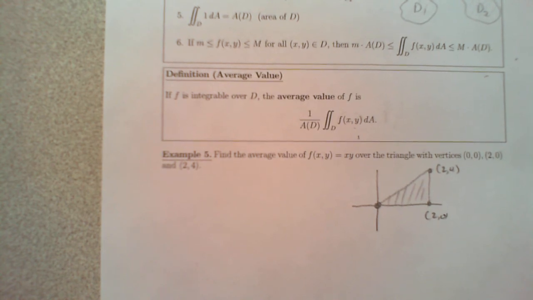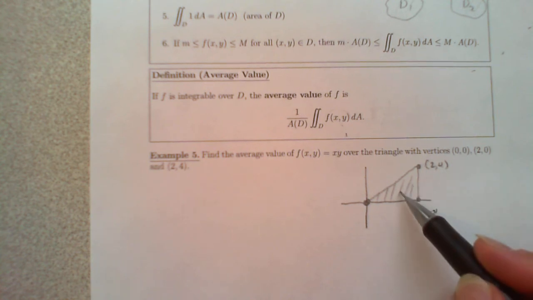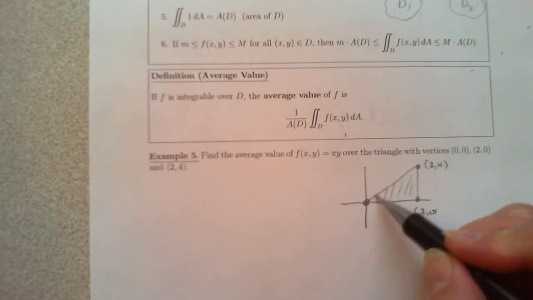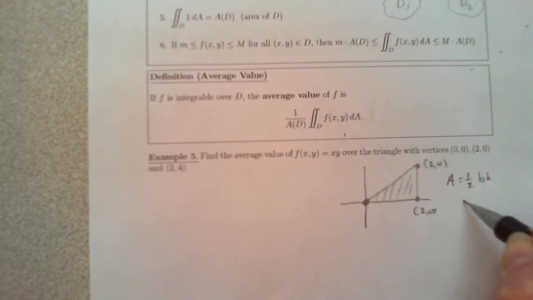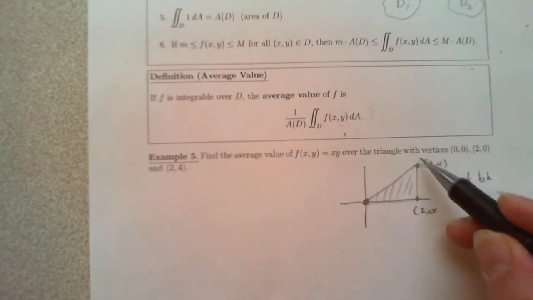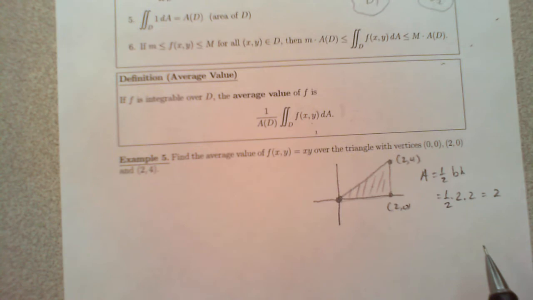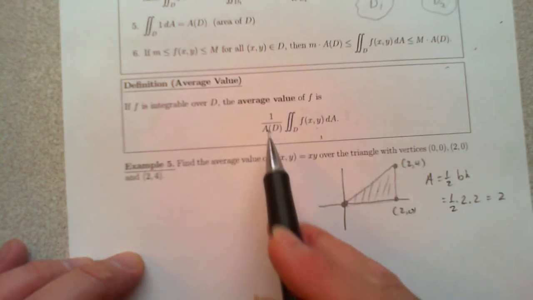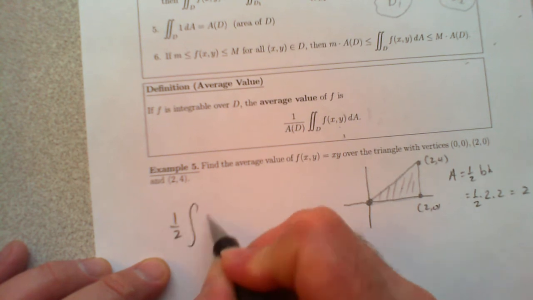And in that formula, A of D is the area. So for us, we need the area of that triangle. Area is 1/2 base times height. The base is 2, the height is also 2, so I get 2. So there'll be a factor of 1/2 sitting out in front of this, 1/2 times some double integral.